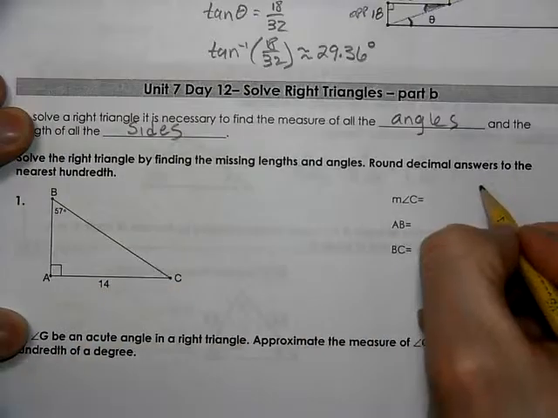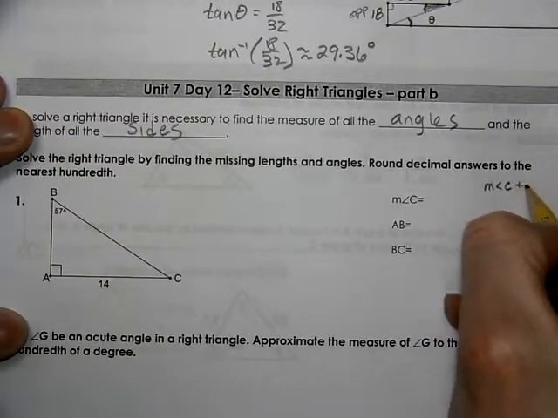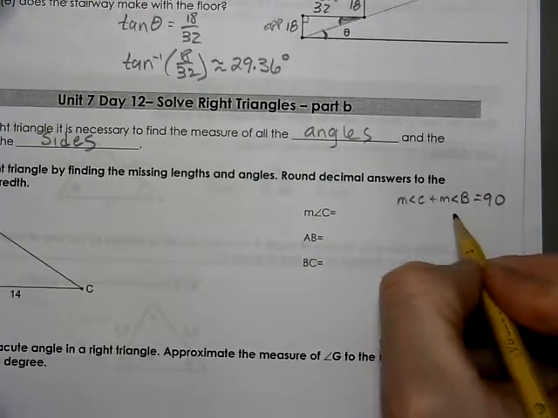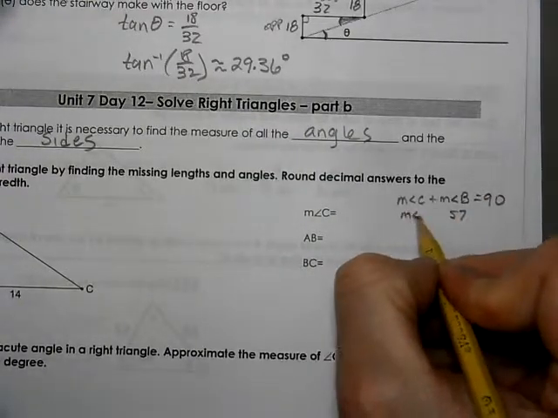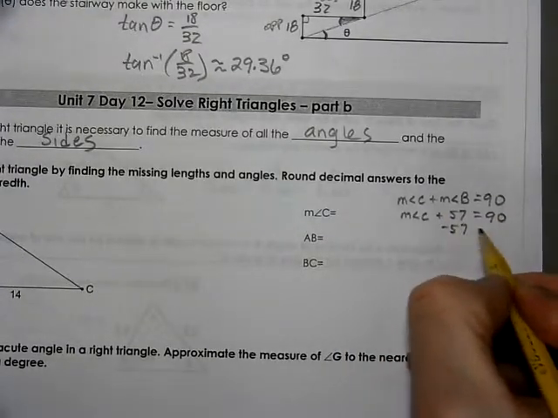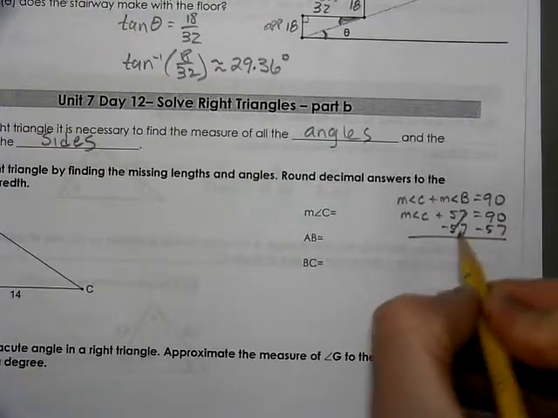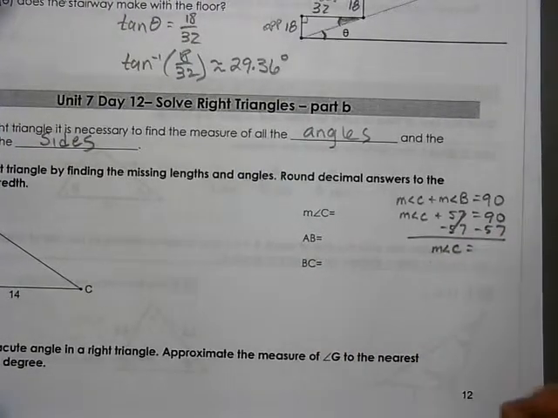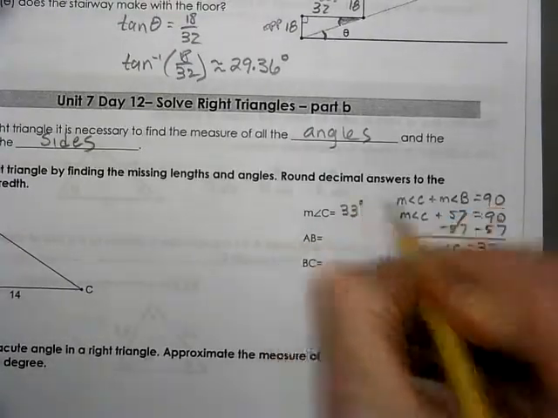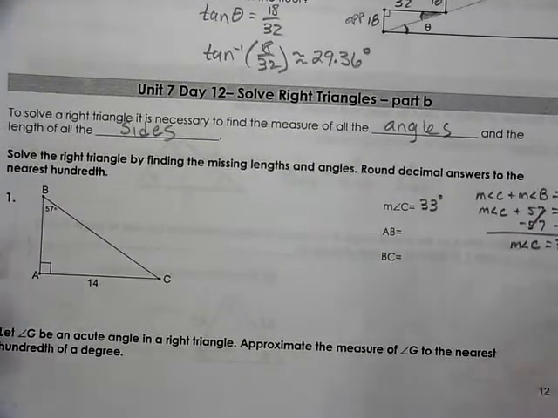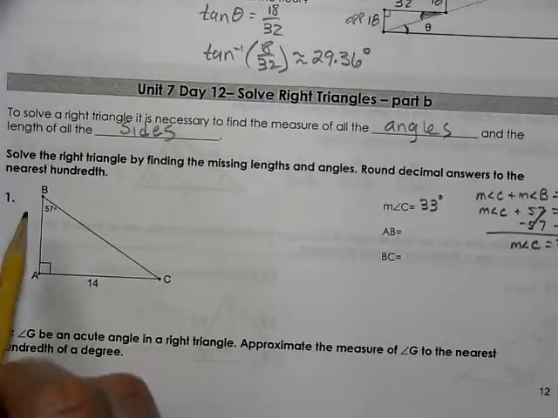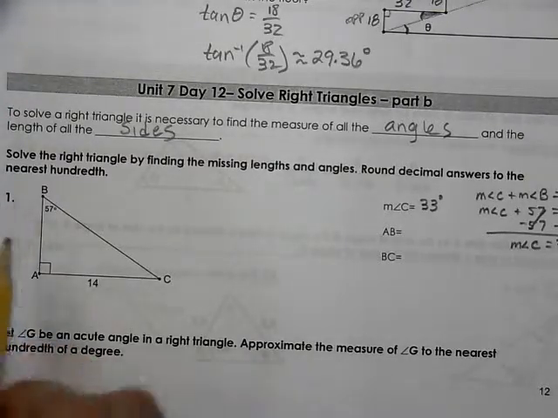We know that the measurement of angle C plus the measurement of angle B is supposed to be 90 degrees. B is 57. That's the given. We'll subtract the 57 from both sides. So the measurement of angle C is going to be 33 degrees. Now you could use 33 in the rest of the calculations, but I'm always going to use the number that they provide, assuming they provide a number.